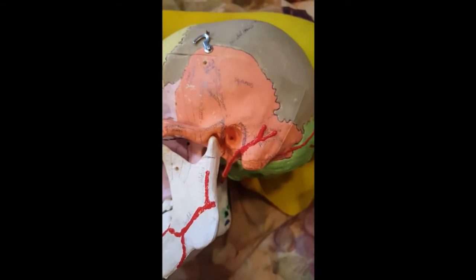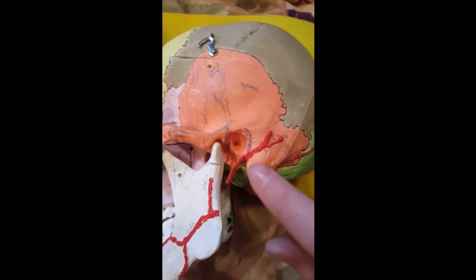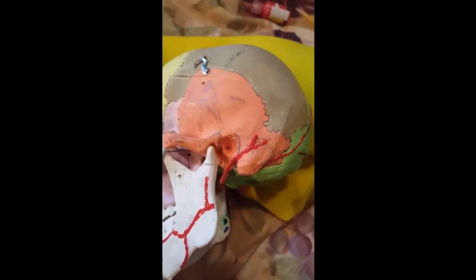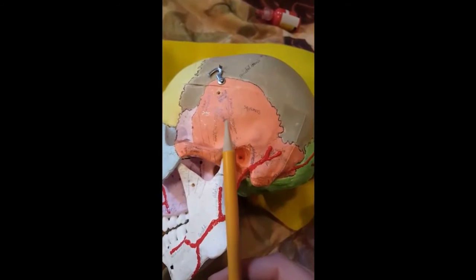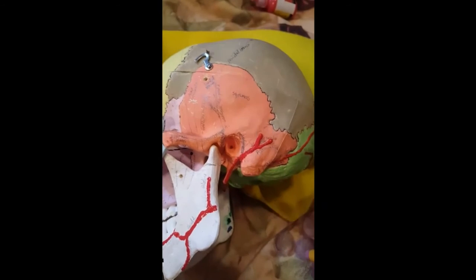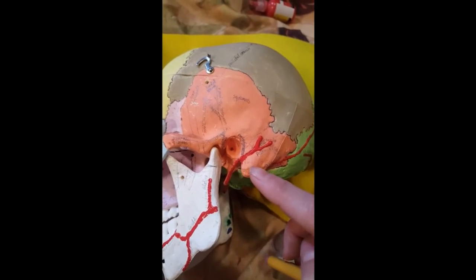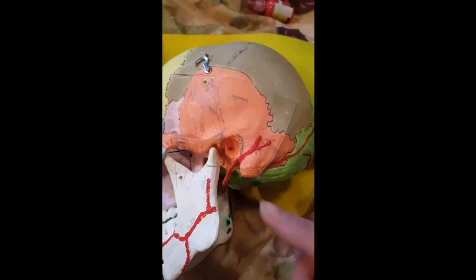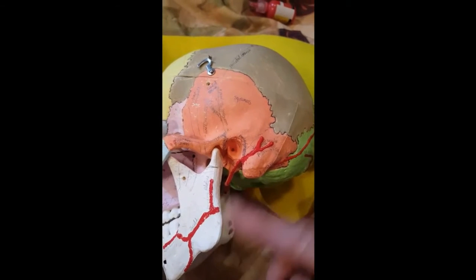Next is our posterior auricular artery, which is here, and it is again a branch of our external carotid artery. It is going to be superior to our occipital artery and superior to the stylohyoid muscle that runs here.